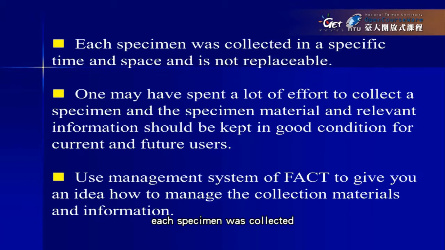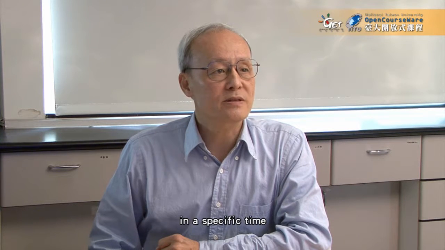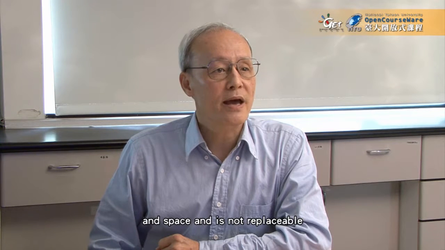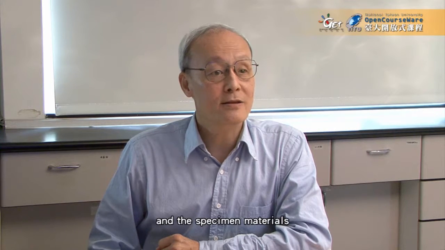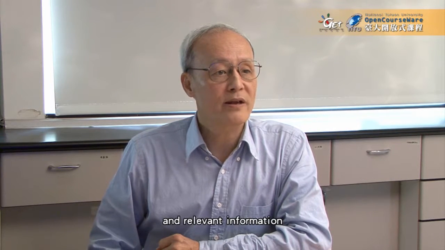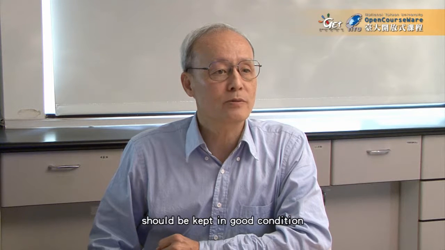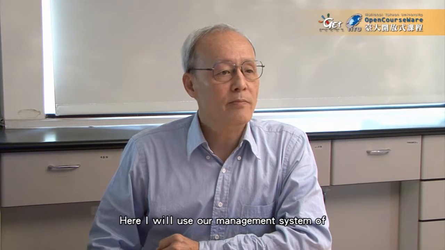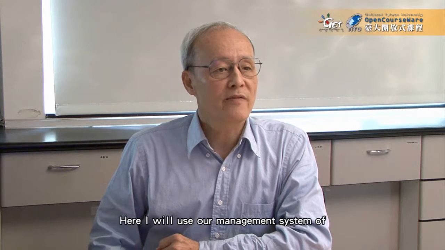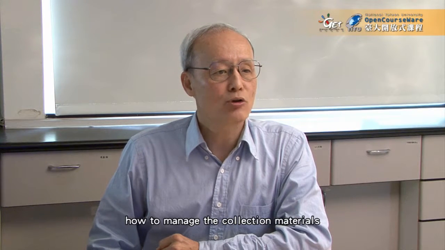As you know, each specimen was collected in a specific time and space and is not replaceable. One may have spent a lot of effort to collect a specimen, and the specimen material and the relevant information should be kept in good condition for current and future users. Here I will use our management system of the Forest Arthropod Collection of Taiwan to give you an idea how to manage the collection materials and information.